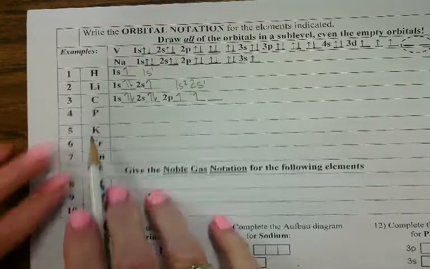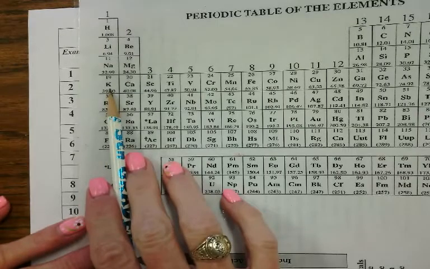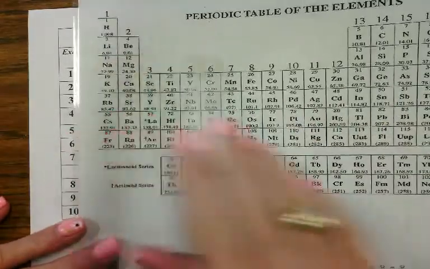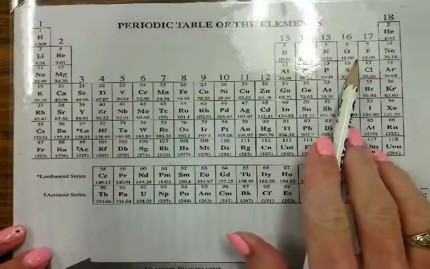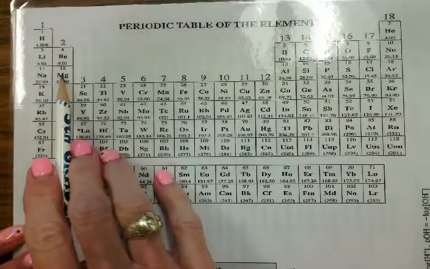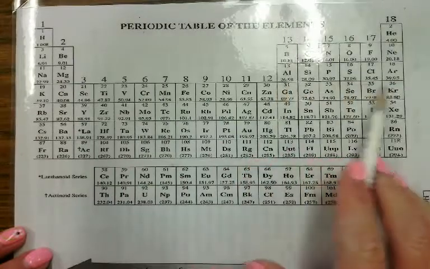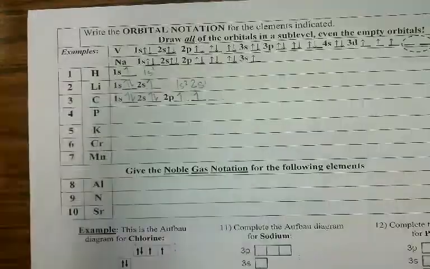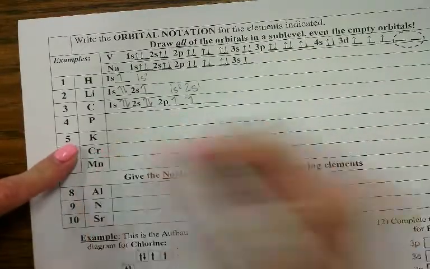All right, let's see. How about potassium? Potassium's right here. So that's going to be 1s2, 2s2, 2p6, 3s2, 3p6, 4s1. Okay, I like to write the electron configuration when I'm doing these first. So I'll do it over here.